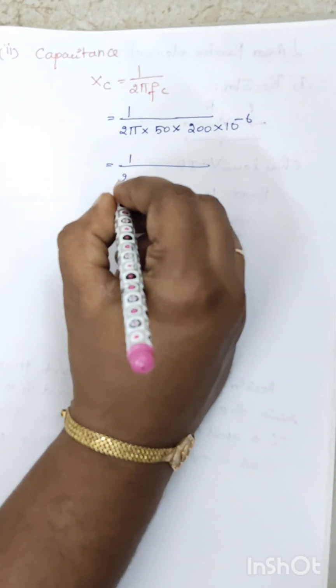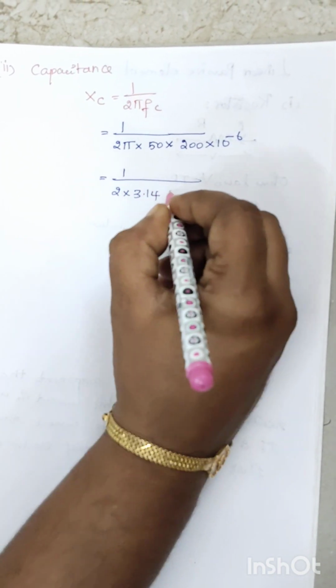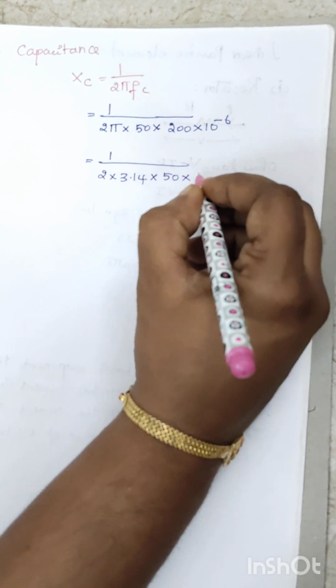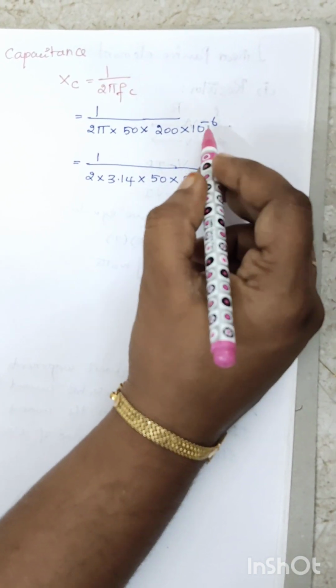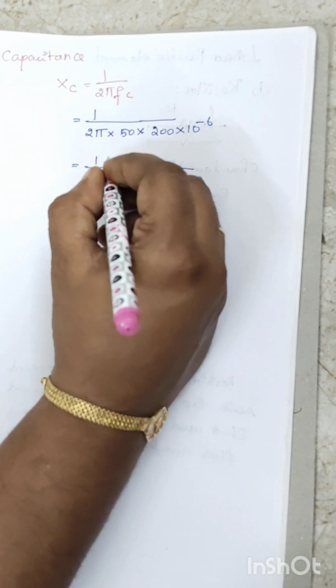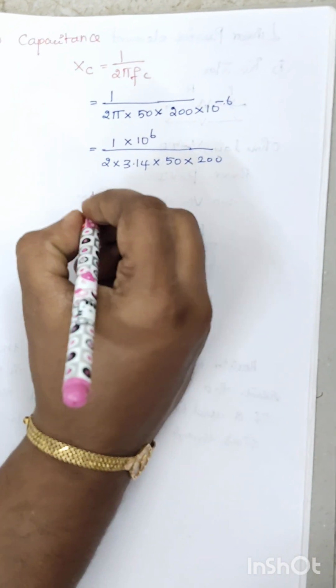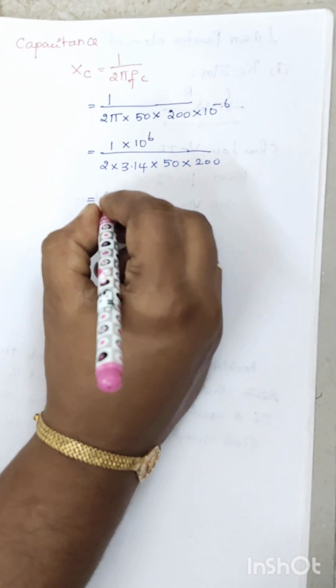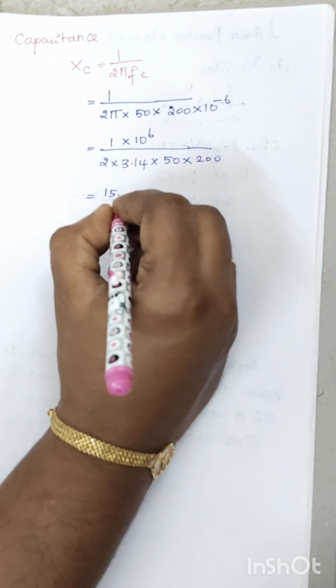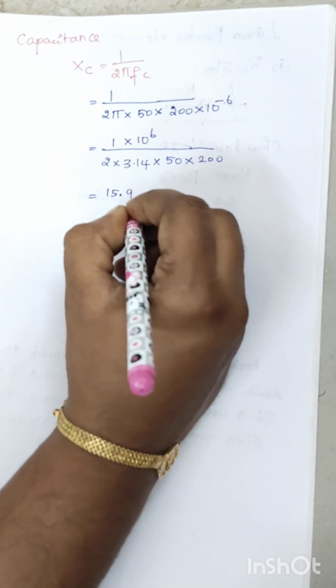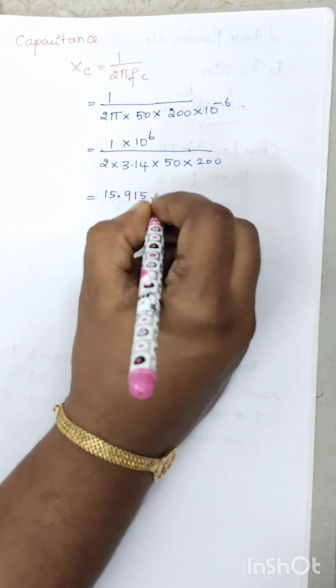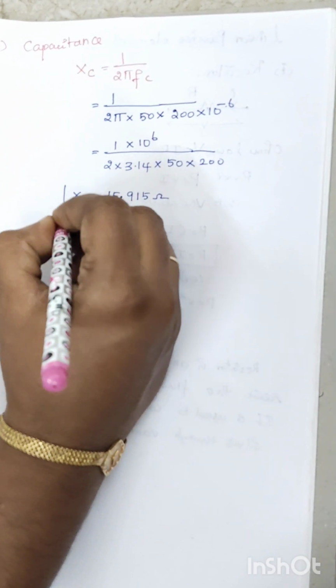1 by 2 into 3.14 into 50 into 200, and the 10 power minus 6 goes to the numerator as 10 power plus 6. Then calculate and solve using the calculator. You will get the value 15.915 ohm as XC.